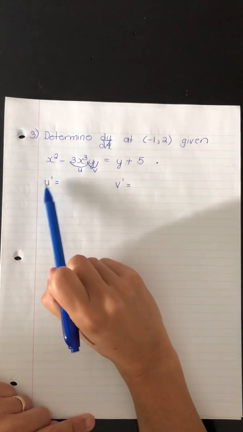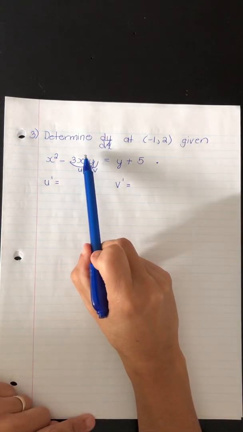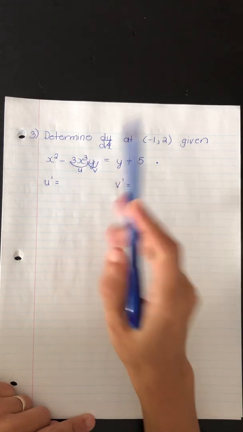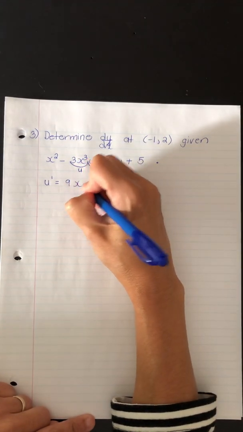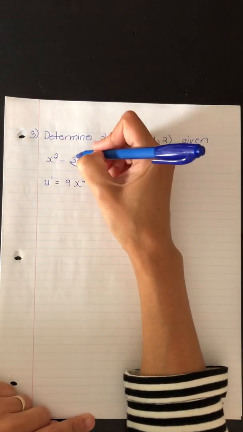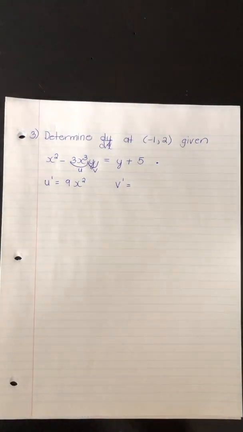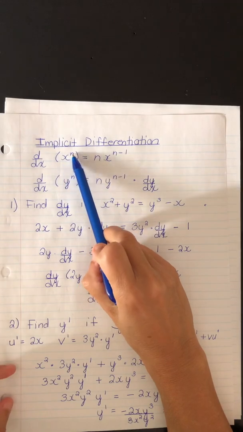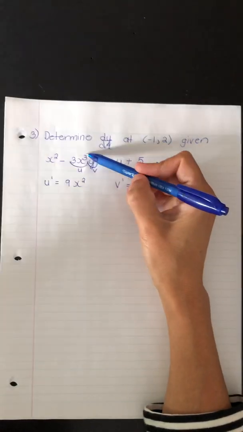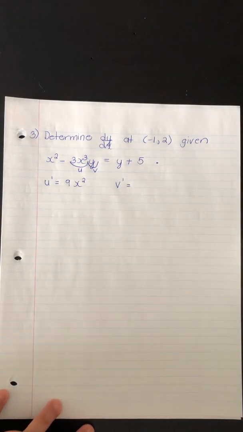So u prime is the derivative of 3x cubed. Its derivative is 3 times 3, or 9x squared. So it's the derivative of x cubed multiplied by 3. And the derivative of x cubed is 3x squared. So it's 3x squared multiplied by 3, or 9x squared.